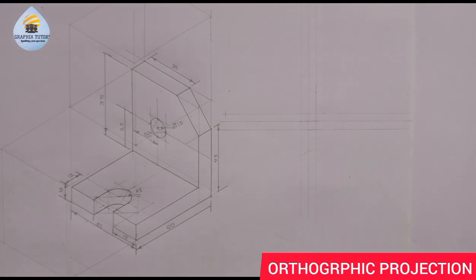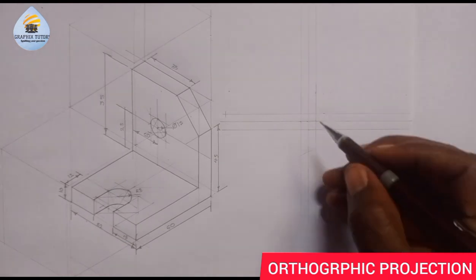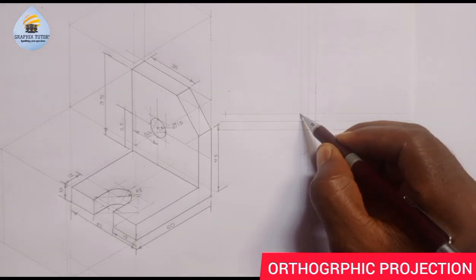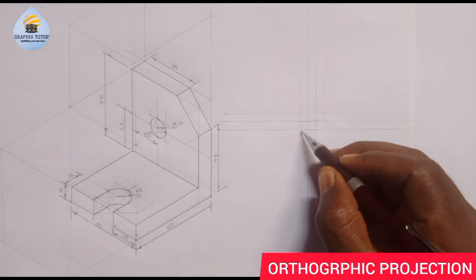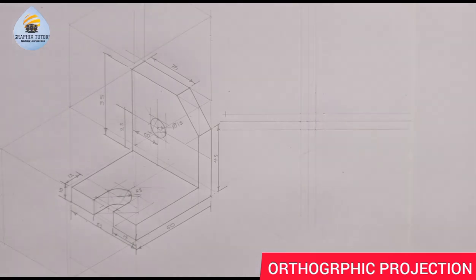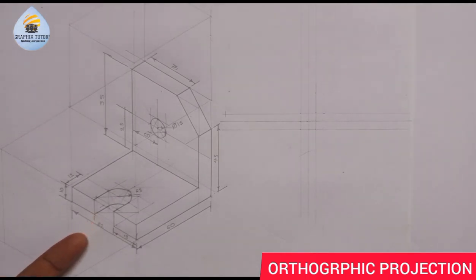Now after that, your reference point, where you start your measurement, will be at this outside corner here. So we're told to draw it looking from this direction. This will be our front elevation altogether.